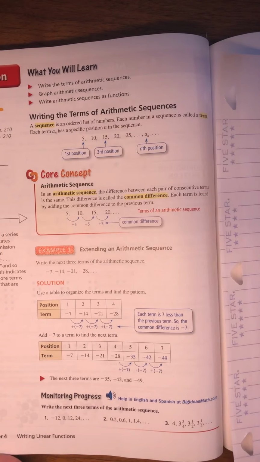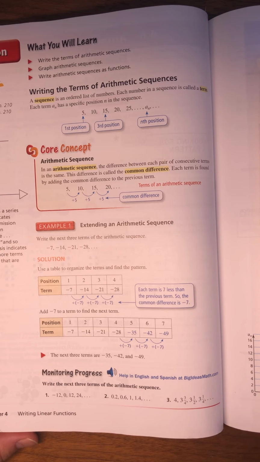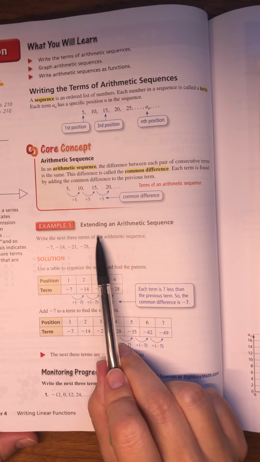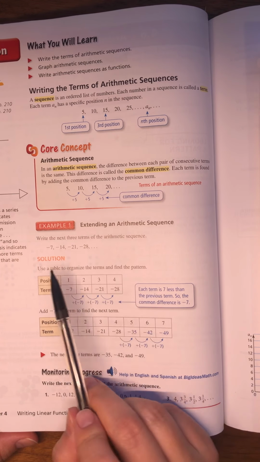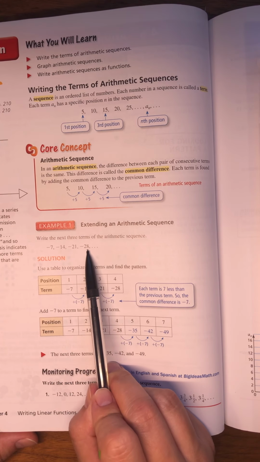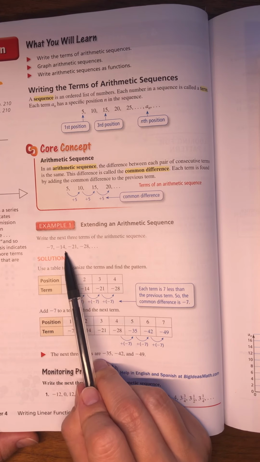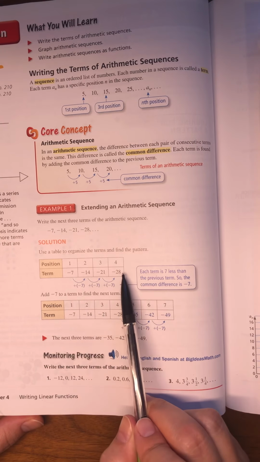Okay, let's take a look at example 1. In example 1, we have extending the arithmetic sequence. Write the next 3 terms in the arithmetic sequence. We have negative 7, negative 14, negative 21, negative 28. We want to first find what we are adding to get to the next term. So they organized the information in a table.